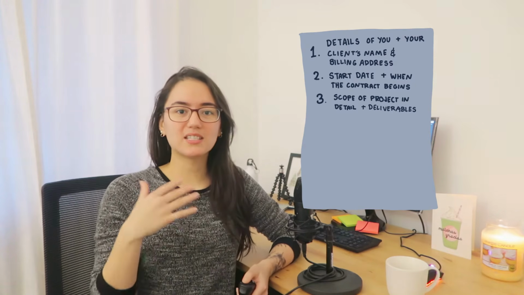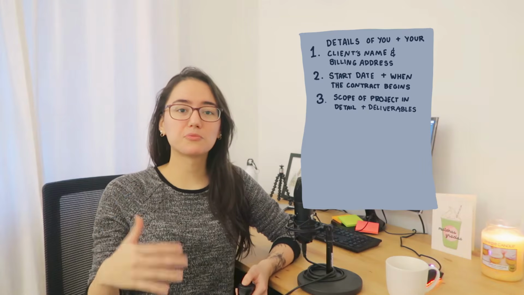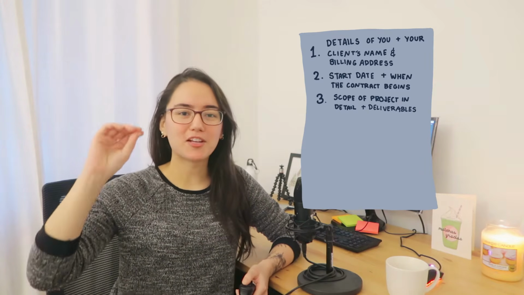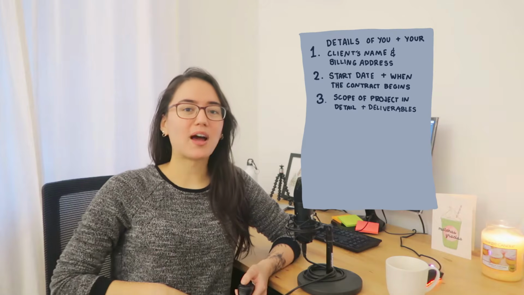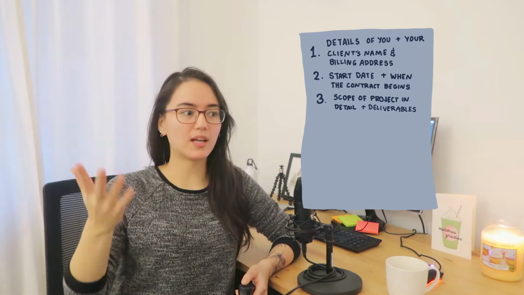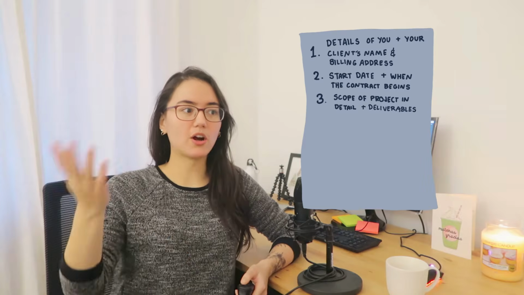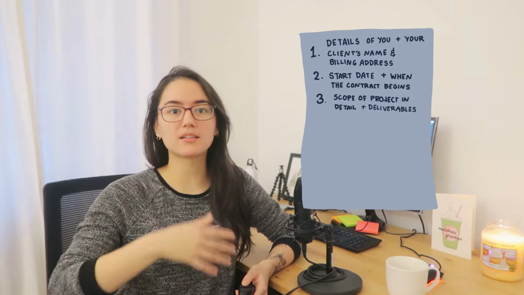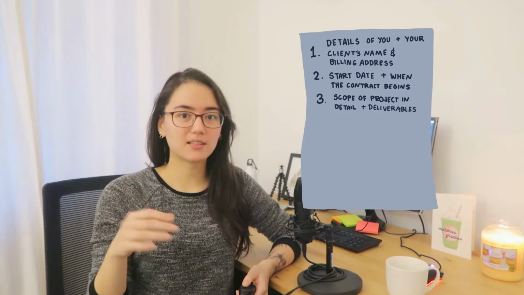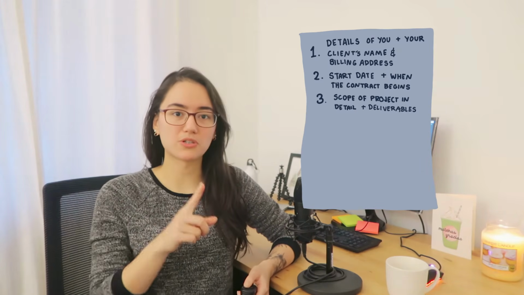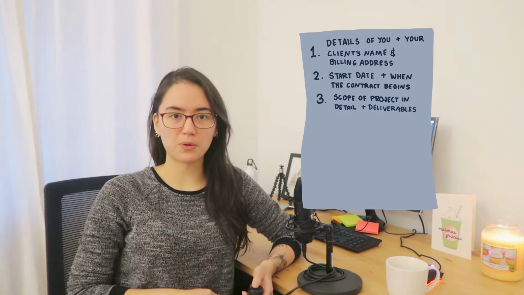Three, scope of the project in detail and any deliverables listed out in as much detail as you can possibly imagine. Okay, so I'm talking about not just blog posts, but blog posts: how many words are included? How many revision rounds are included? Are images included? Will formatting be included? Are you going to help them put it into WordPress? As spelled out as you can. The more detail, the better, because then later on, if anything occurs, you can always just refer back to the contract where it is literally as clear as possible for both parties.